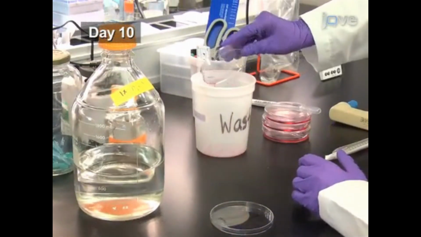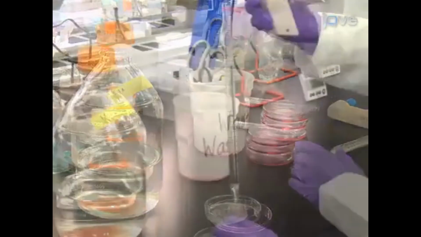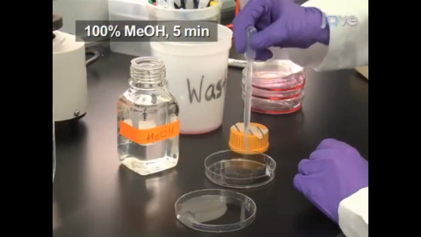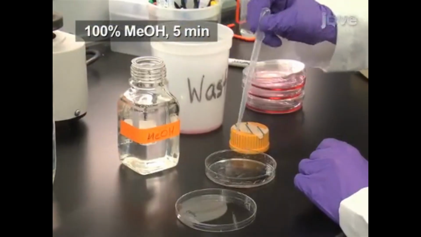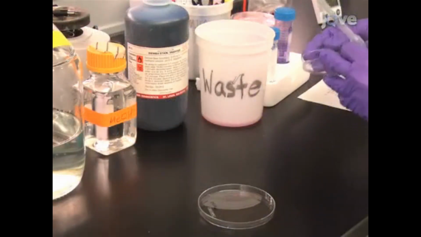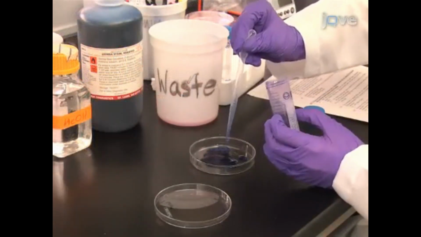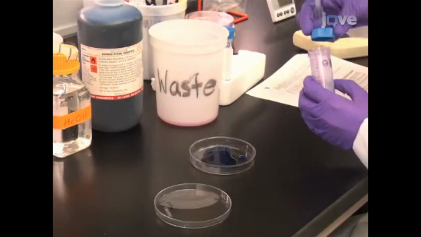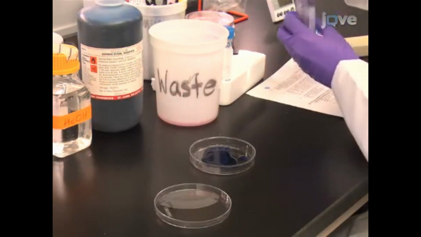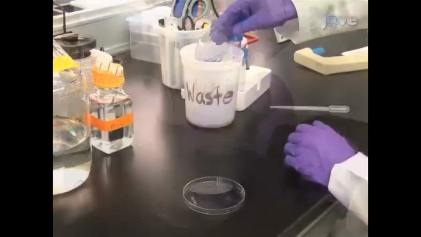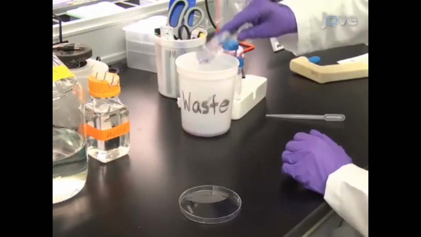After 10 days of culture, pour off the medium and rinse the cells with PBS. Then fix them by adding 100% methanol for 5 minutes at room temperature. After 5 minutes, pour off the methanol, then to detect colony formation, add 0.4% weight by volume GMZA, diluted 1:20 with deionized water. Incubate for 10 to 15 minutes. Then pour off the stain and rinse with deionized water.